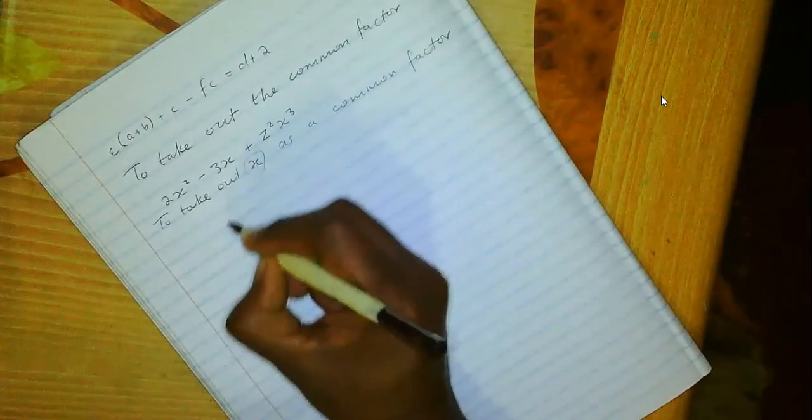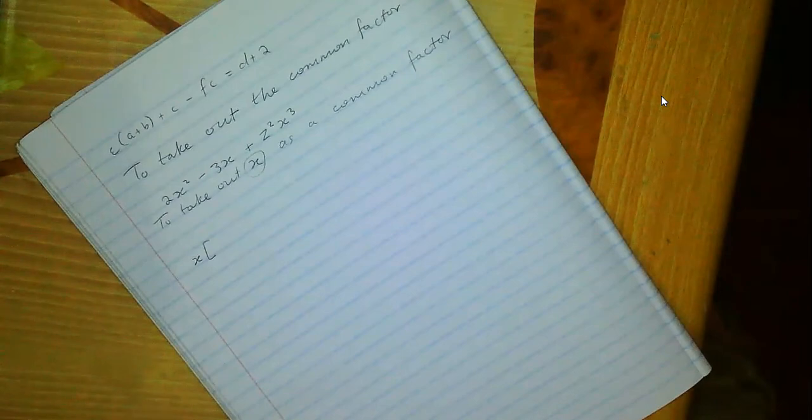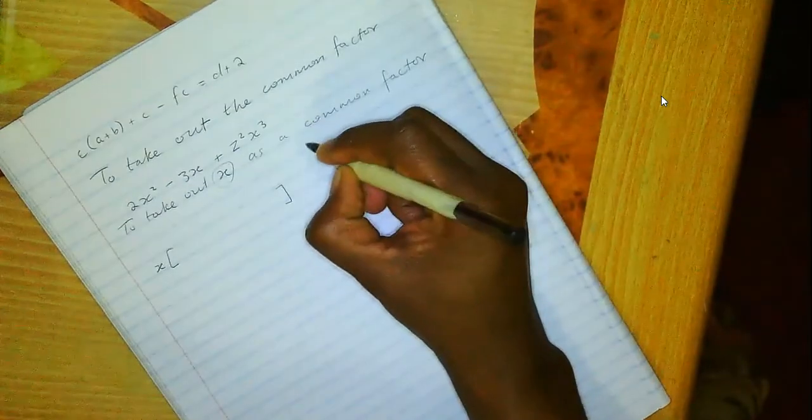So how do we go about this? First of all, what are we taking out? We're taking out x. So we automatically put x here. The one we're taking out should be put outside. But how do we work with the ones that remain inside? This is how you do it. We say term.